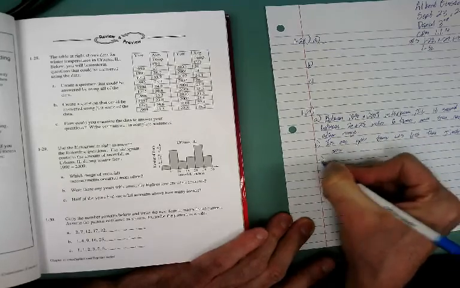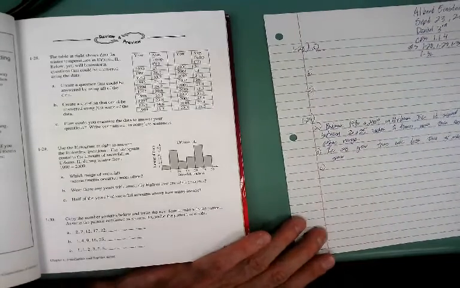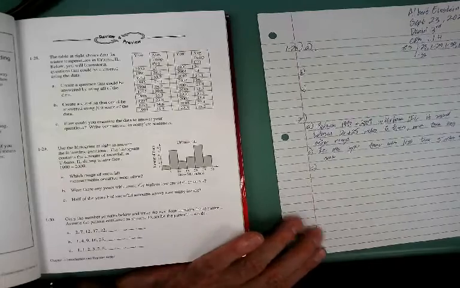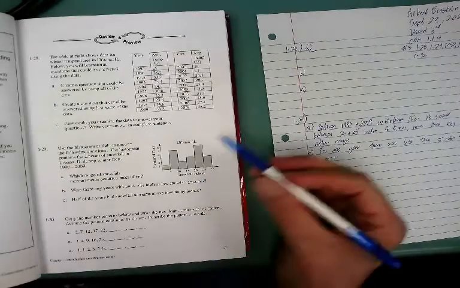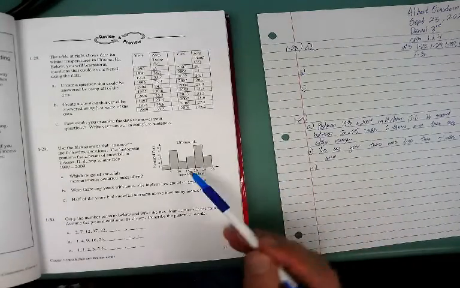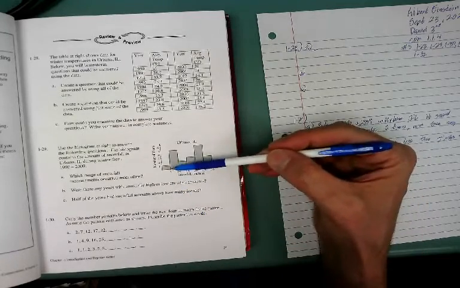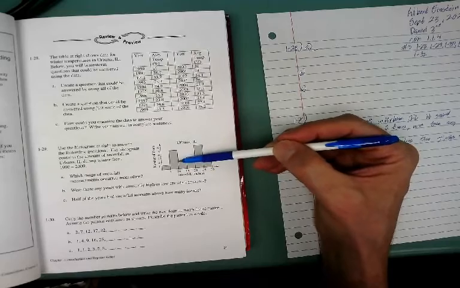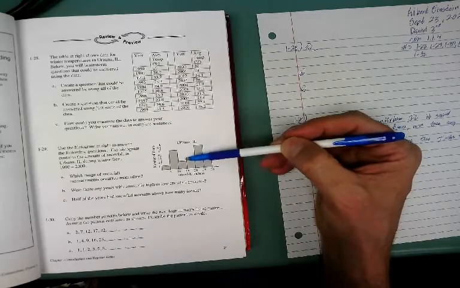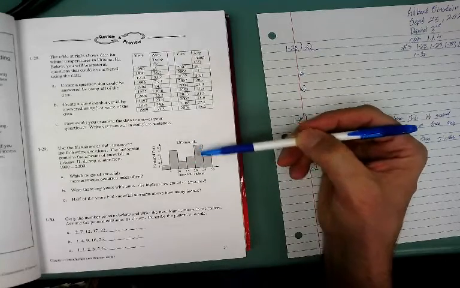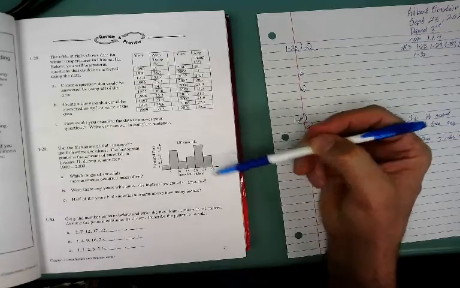See, half the years had snowfall amounts above how many inches? So let me see, half the years. Are we just going to go straight to half here in the inches? No, we got to go 1 plus 5 is 6, plus 2 is 8, plus 3 is 11, plus 6 is 17, plus 3 is 20.